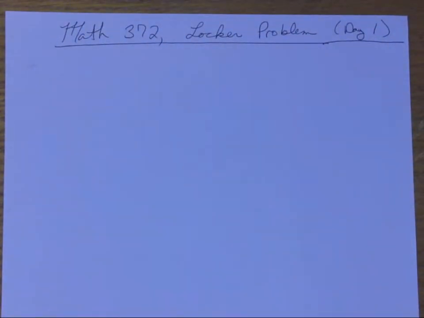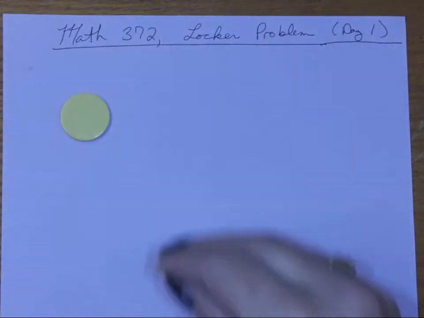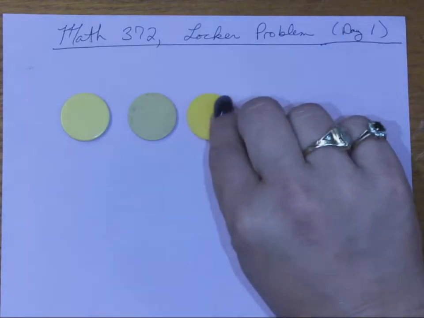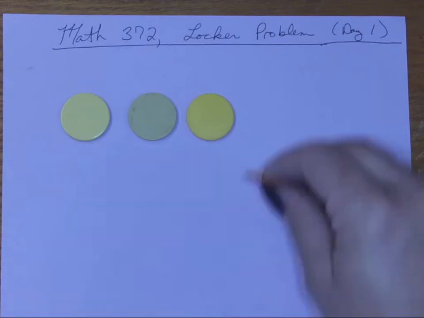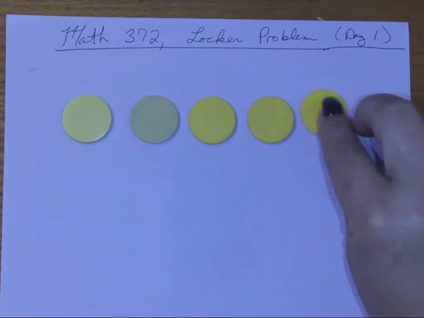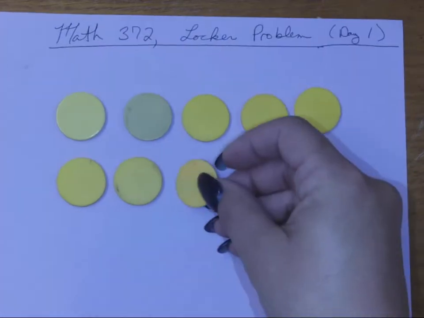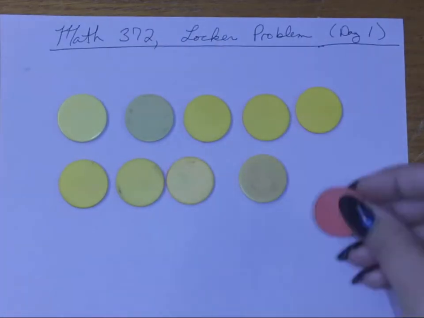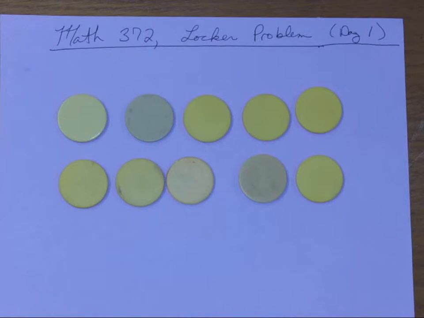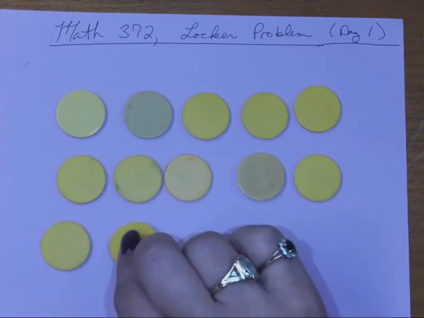So I'm going to use my handy dandy 2-color counters. I'm going to turn them all up yellow. You can turn them all up red. It does not matter as long as you know what things stand for and you go from there. So in a second, I'll make myself a little note on what's what.